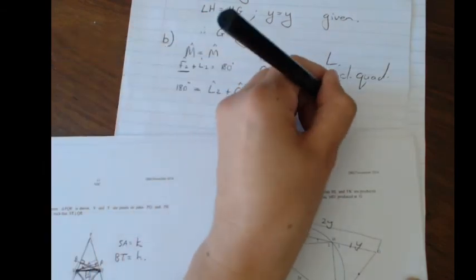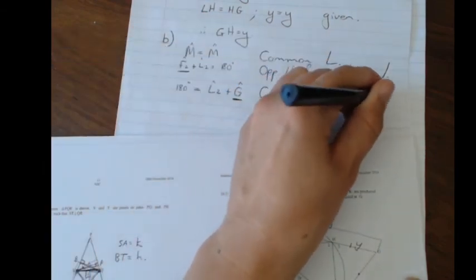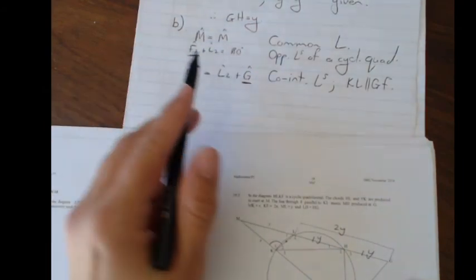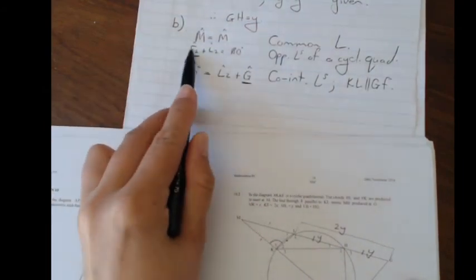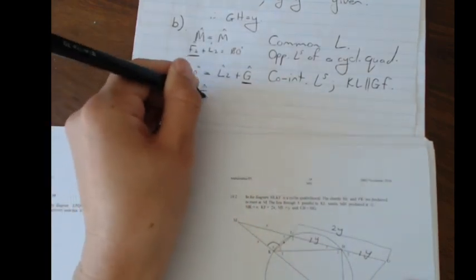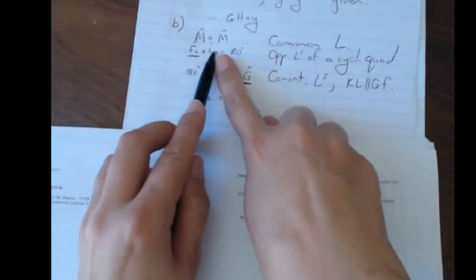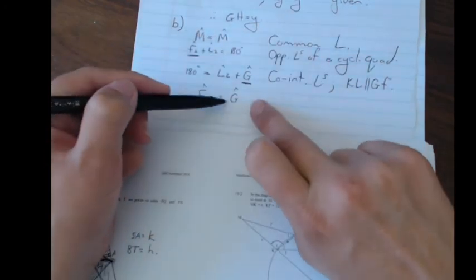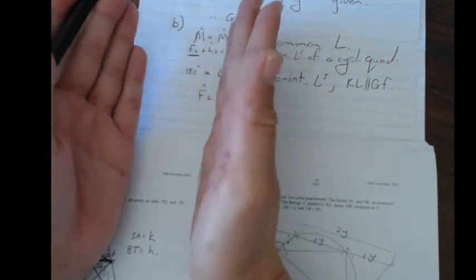KL and GF, KL parallel to GF. So if I have something plus L2 is 180 and something plus L2 is 180, those two somethings naturally must be equal. So I have F2 is equal to G. But the reason why I wrote it like this, with 180 is equal to 180, is because I want the F2 on this side and the G on that side, so that my angles from the small triangle and big triangle are on the left-hand side and right-hand side respectively.